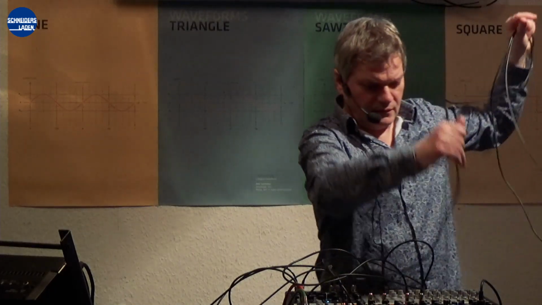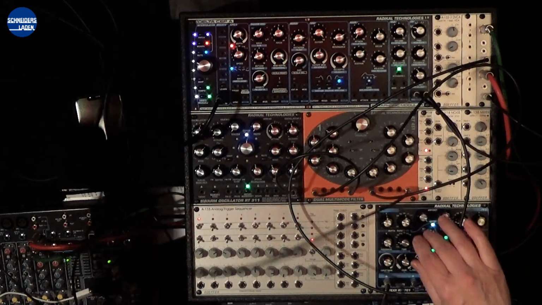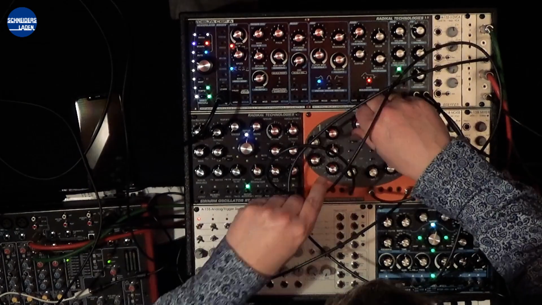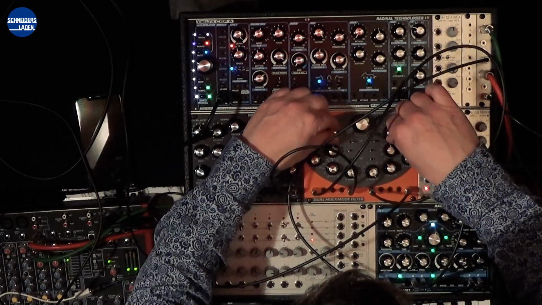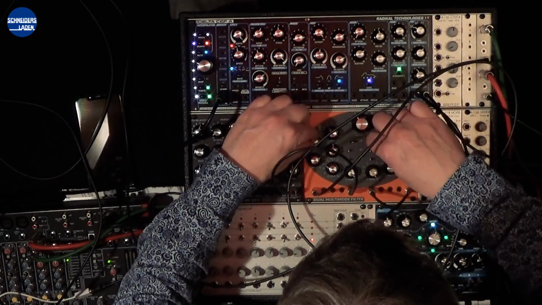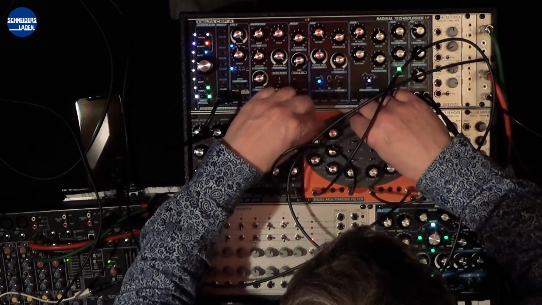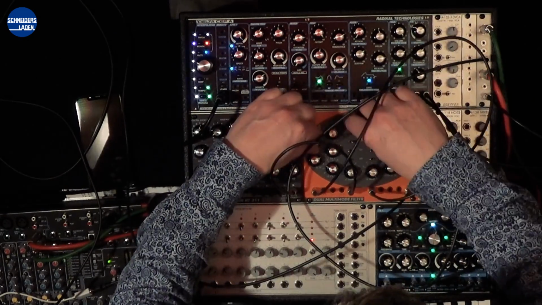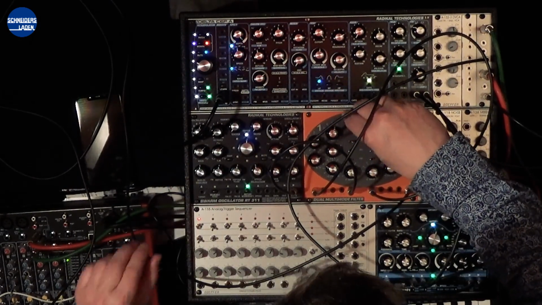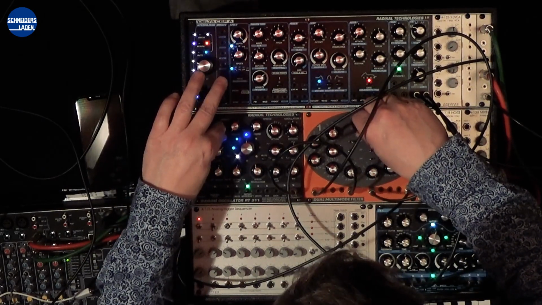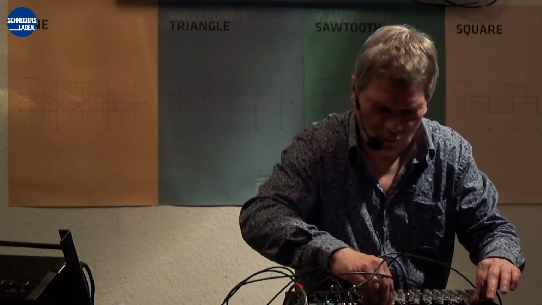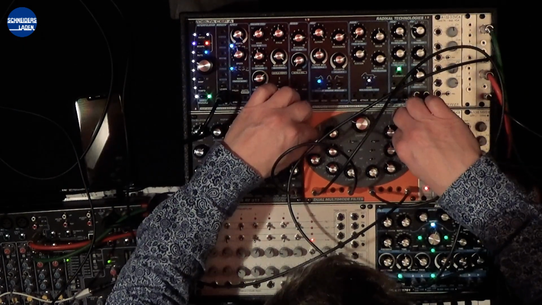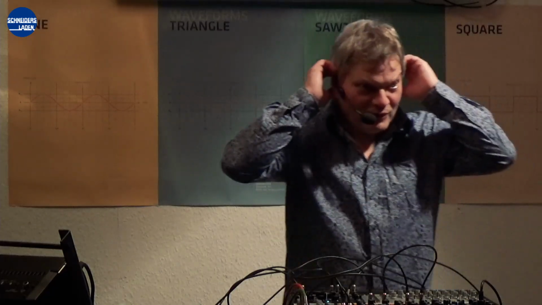It gives resonance effects, so it sounds completely different from a normal low pass filter at the moment. Okay, so that was the filter.